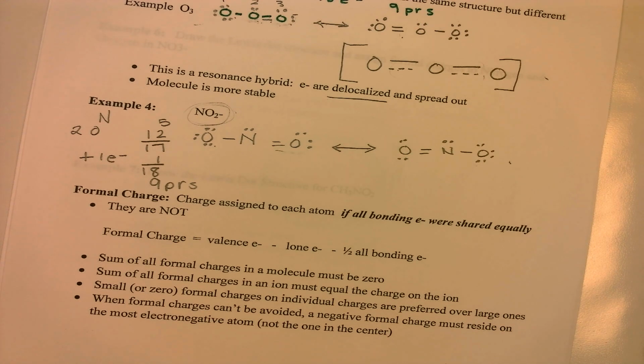Now I have to tell you, I taught this course for years. I've taught this course for 20 years, probably, maybe more. And I didn't teach formal charge until probably 3 years ago. I didn't even know what it was. And then there was a direct question on the test, and the kids came back and said, "What's formal charge?" And I was like, "I don't know." I didn't even know what it was.